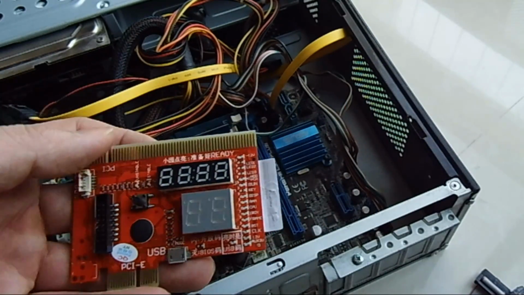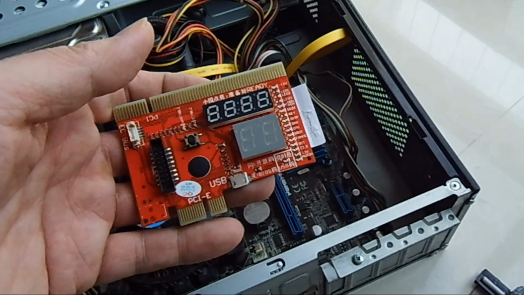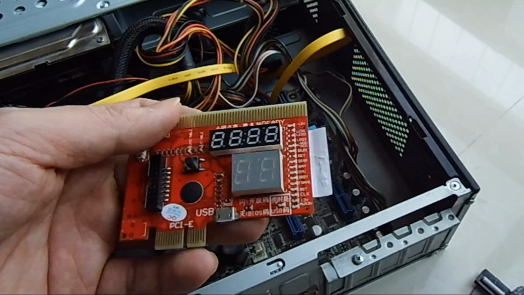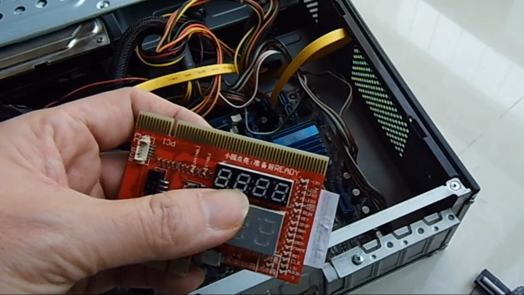Oh, okay, all 5 different connections. How do I know the preference sequence to troubleshoot my computers?